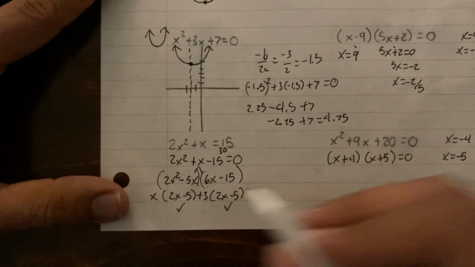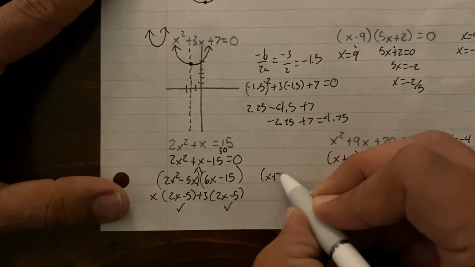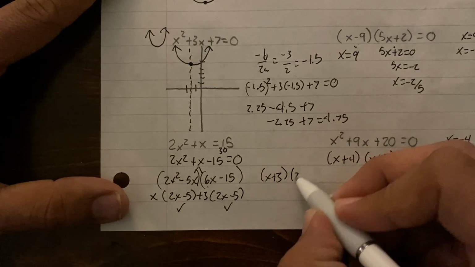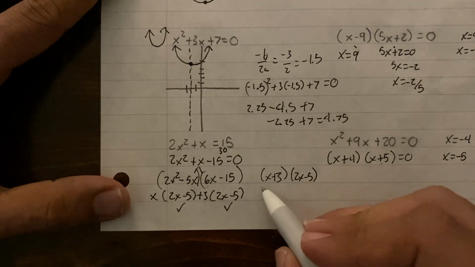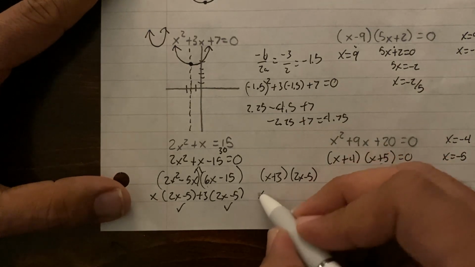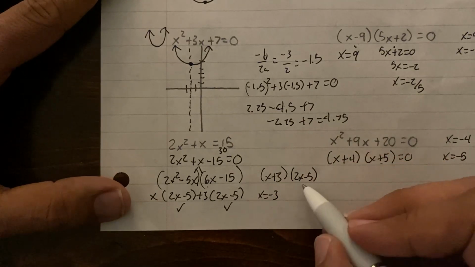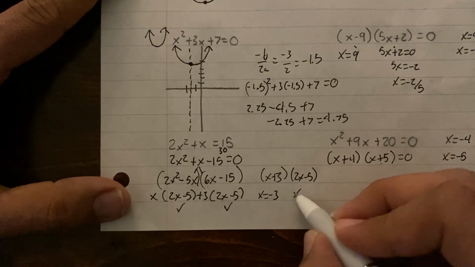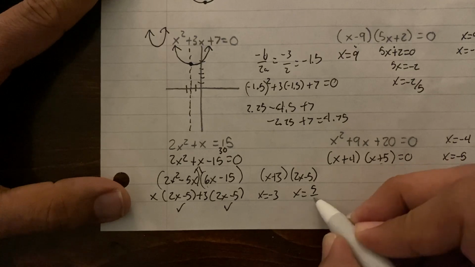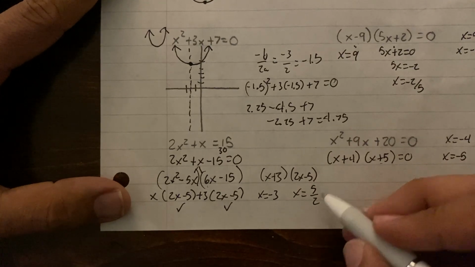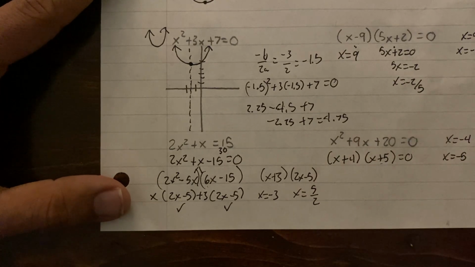So now we have x plus 3 and 2x minus 5. So now this would be when x equals negative 3. And this is going to be when x equals 5 over 2, or 2.5. And that's it.